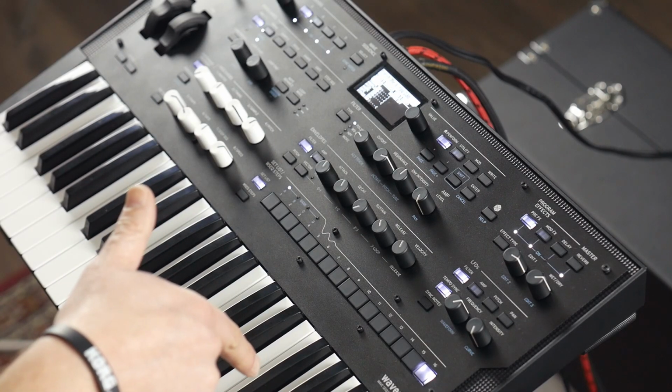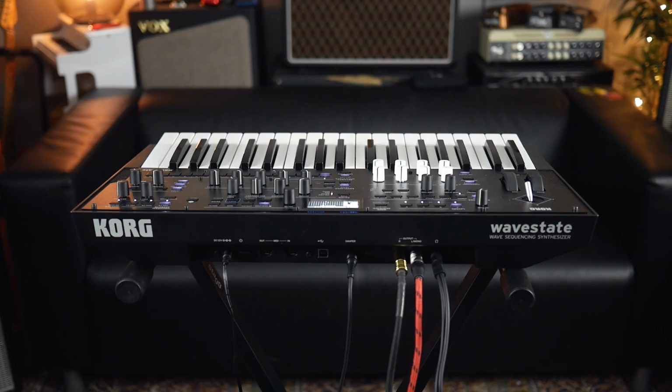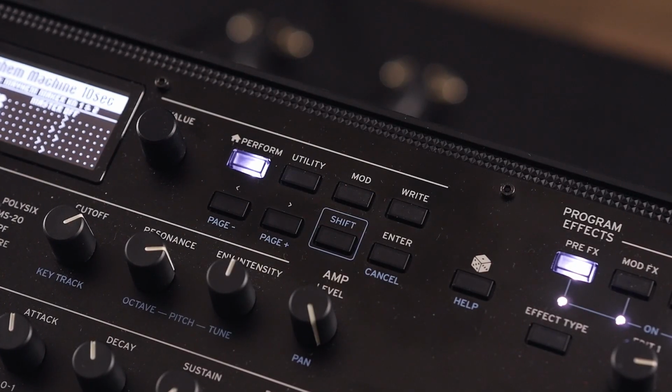Hi, Luke from Korg here at the GAK Studios, and today we're looking at the Wavestate. This is a brand new product we're launching for Namm 2020 and I'm very excited about it. I love this instrument. So what is it?